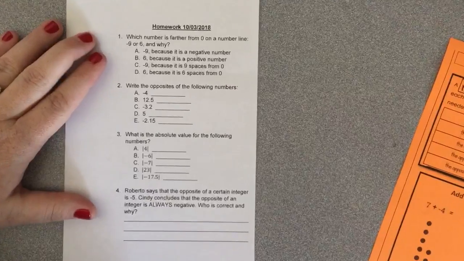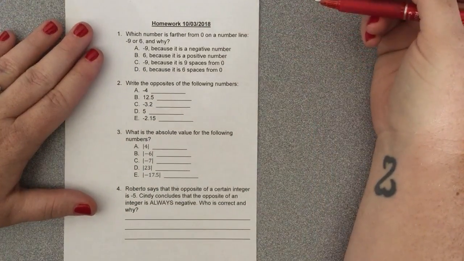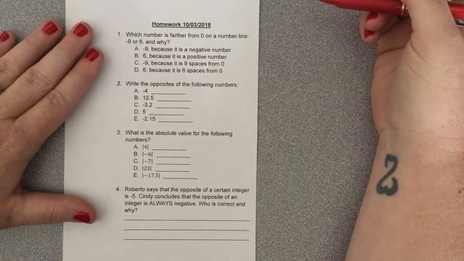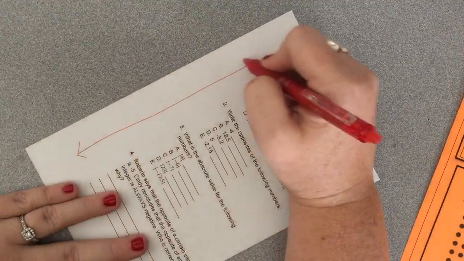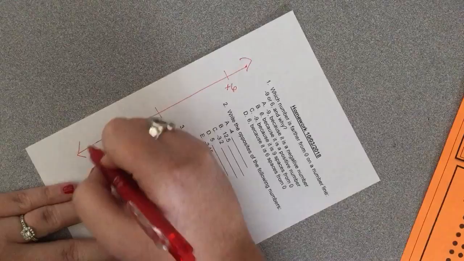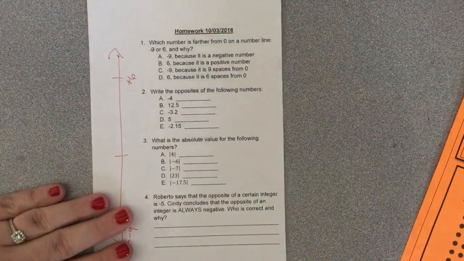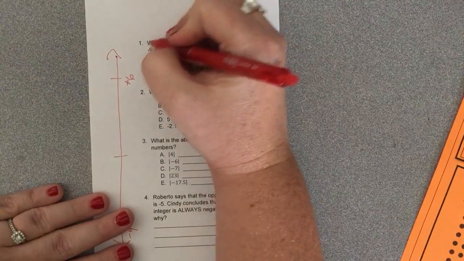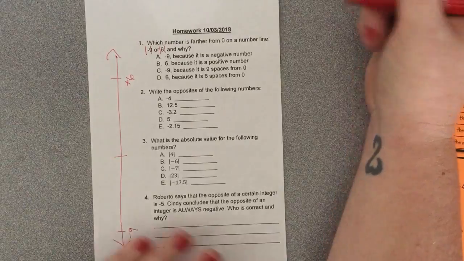Okay, that's kind of what we went over in class today. Let me go over the homework with you guys really quickly. The first question says, which number is farther from 0 on a number line, -9 or +6, and why? You can draw a number line to the side over here if you want to and put +6 and -9, and then just count the different spaces or just take the absolute value. It's totally up to you. Take the absolute value of both of them and figure out which one is farther away from 0.